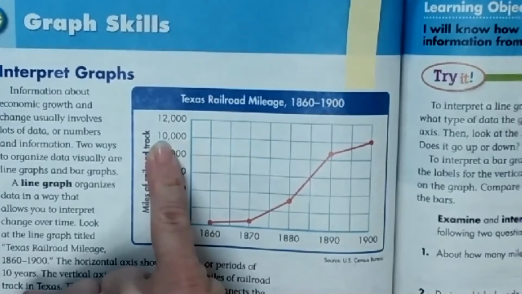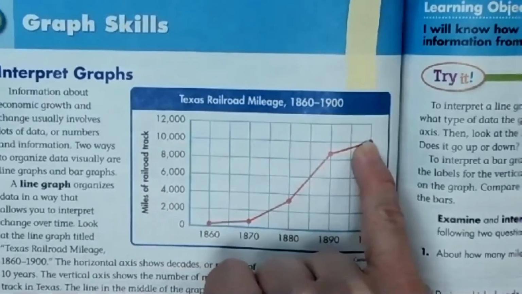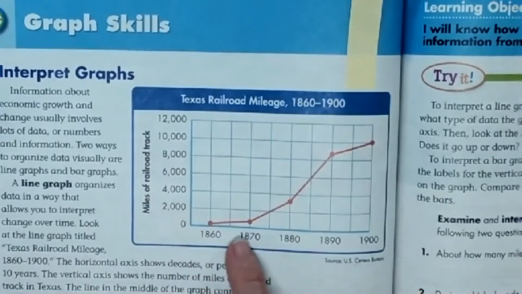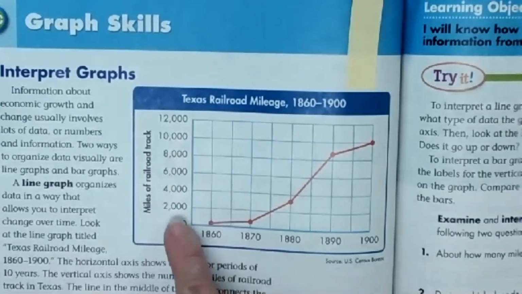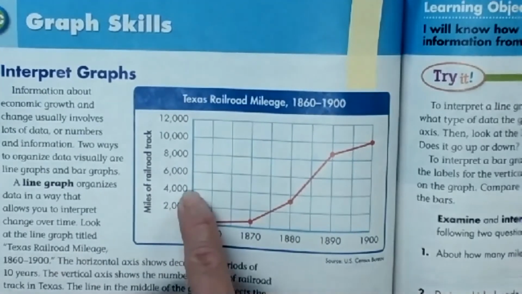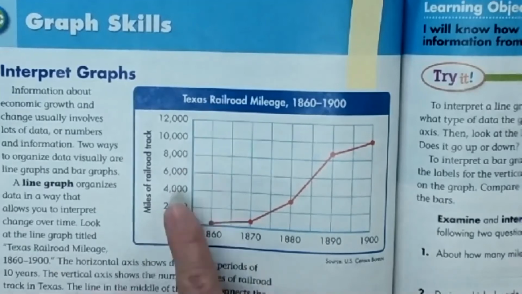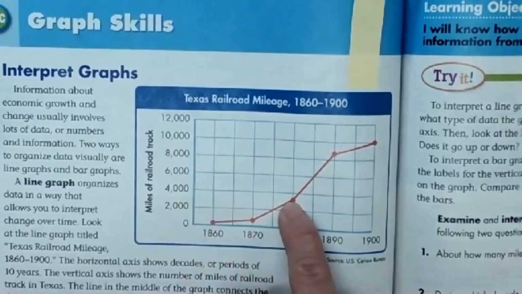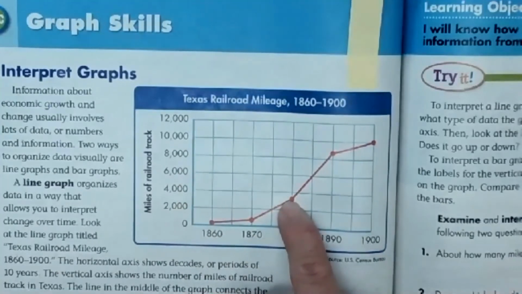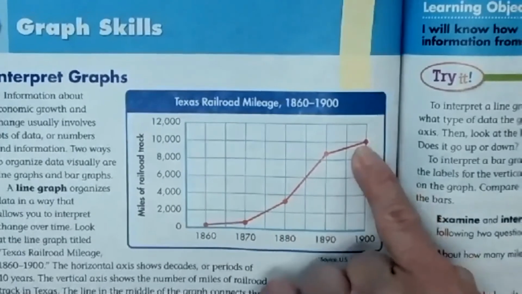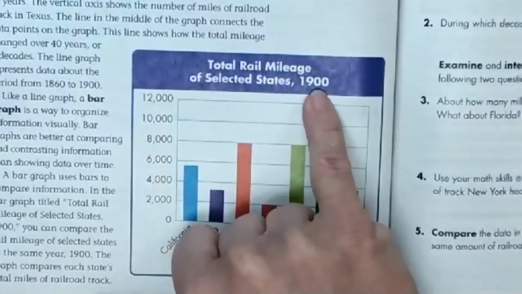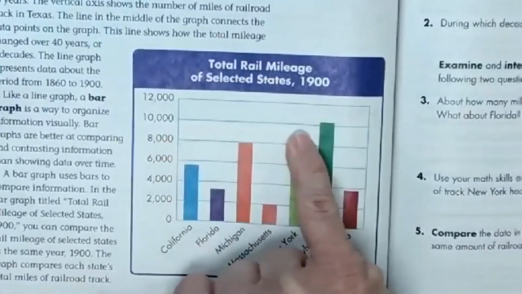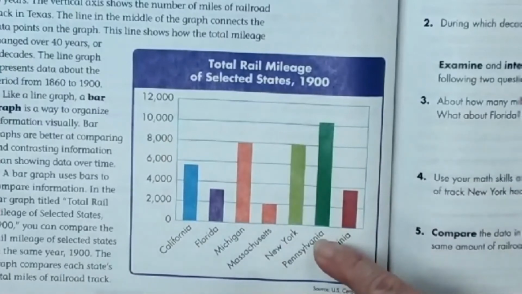So we see in 1900, we had 10,000. In 1880, it had about 3,000, because I see this is like a number line here. 2, 4, 6, 8, 10, 12. Well, it'd be 2,000, 3,000, 4,000, 5,000, 6,000, 7,000. So I see the dot is right about in between. So it's about 3,000 miles. And I see in 1900, it had 10,000. So if I compare that to here, because this is 1900, 10,000, it had almost as much as Pennsylvania.